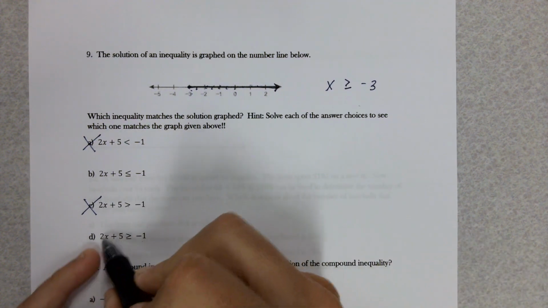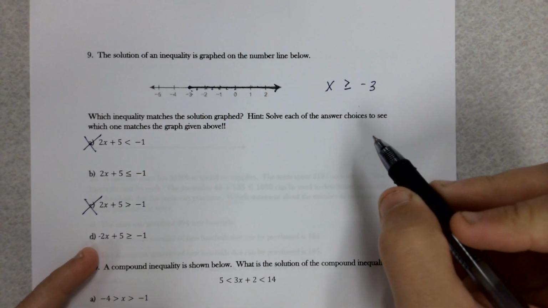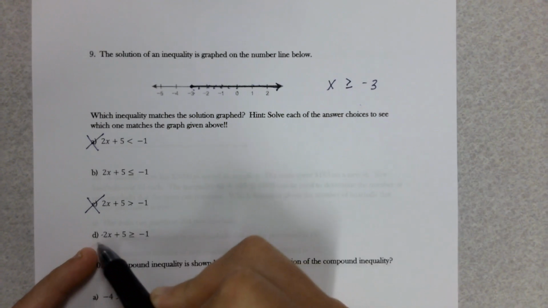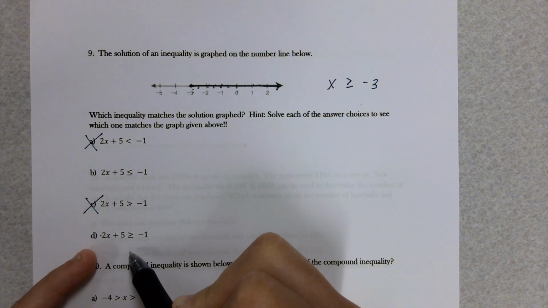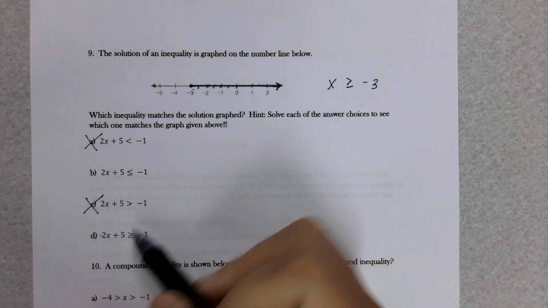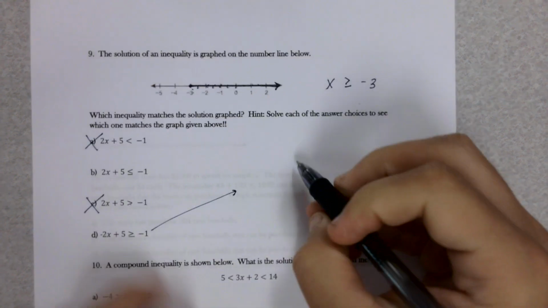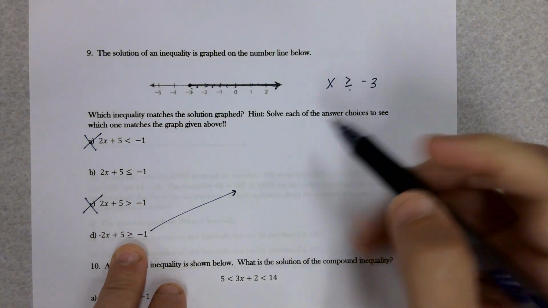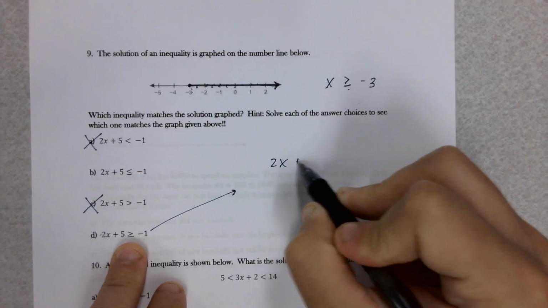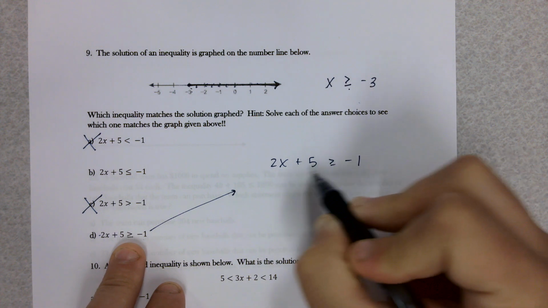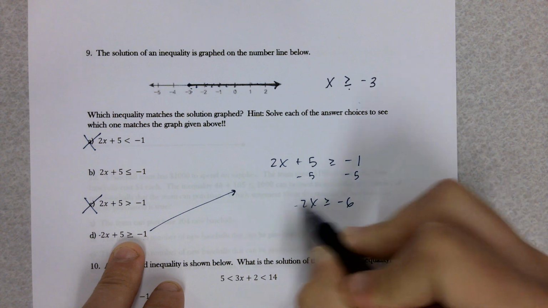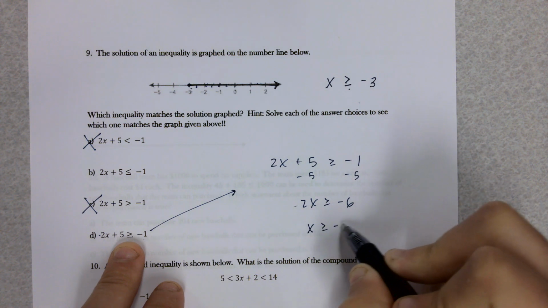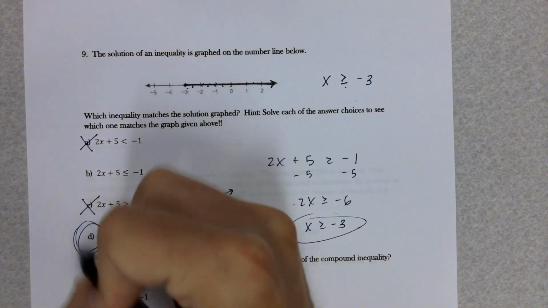What if this was a -2x plus 5? Well, I would have subtracted the 5 over, and then I would have divided by a negative, and that would have flipped my sign. So you can't just always pick based on the sign. I would start with this one because obviously the signs match up. So let's solve this just to double check. Subtract the 5 to the other side. I get 2x is greater than or equal to -6. I can divide by the 2, and it does in fact match up, which means D is my answer.